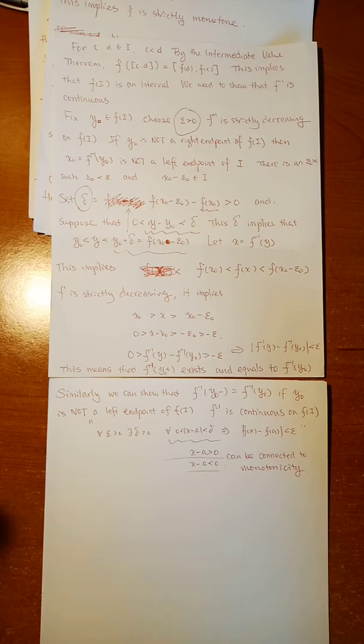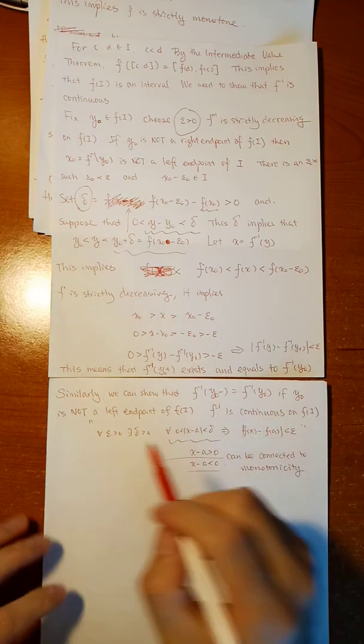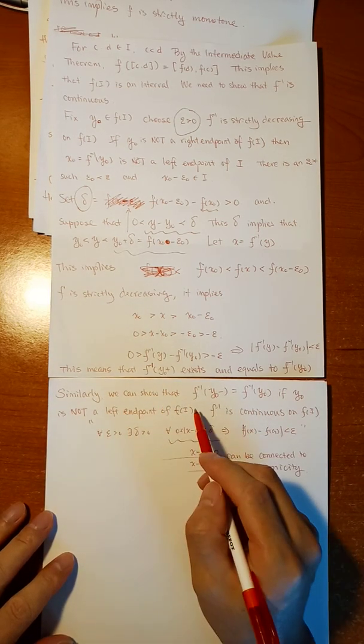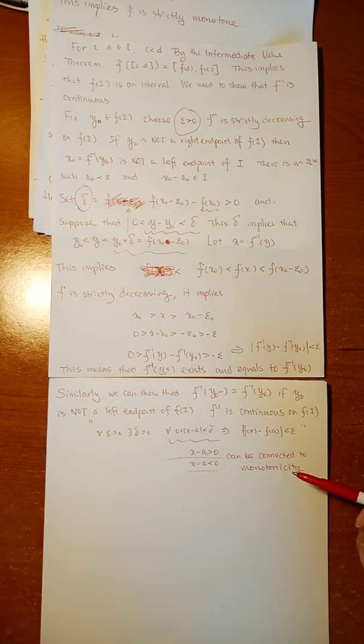But it doesn't matter. You prove one direction, and the other direction has more or less the same steps. So try to do a similar argument and see if you can really get it.